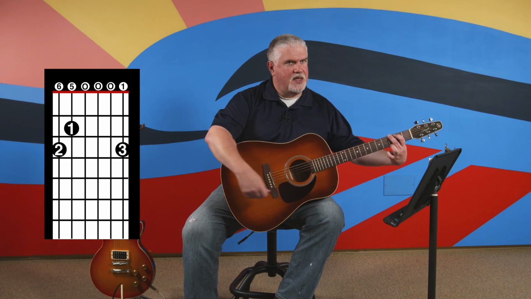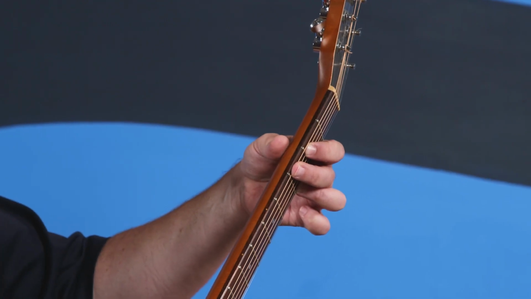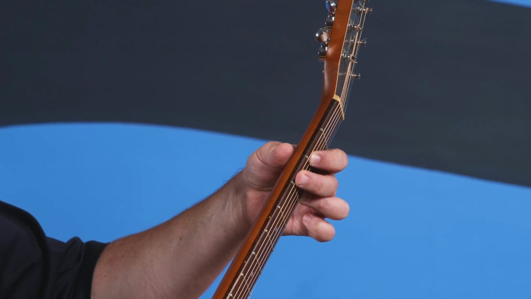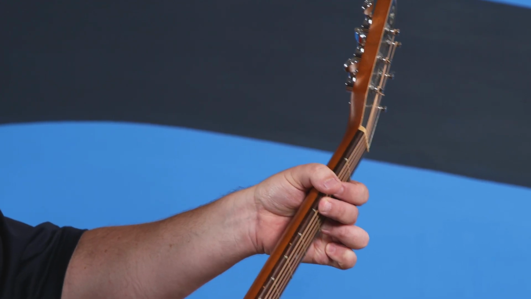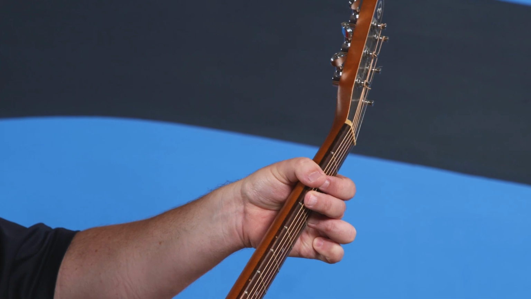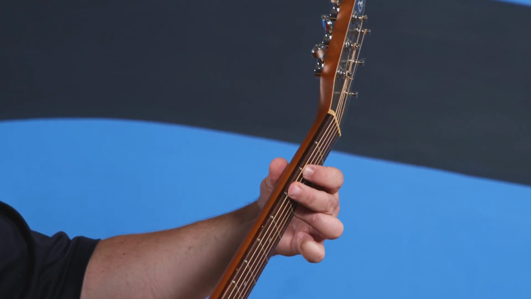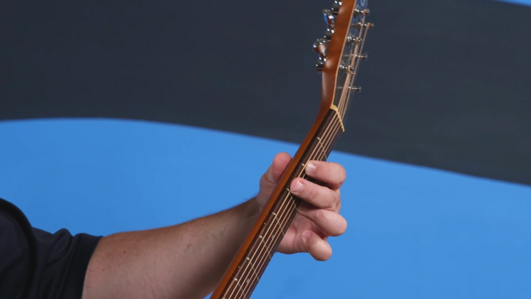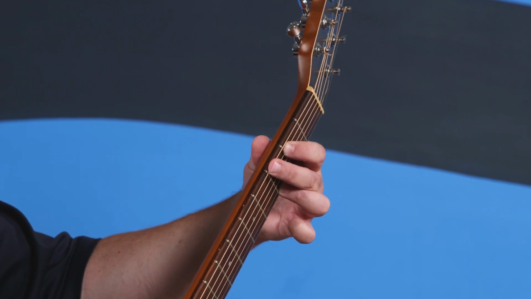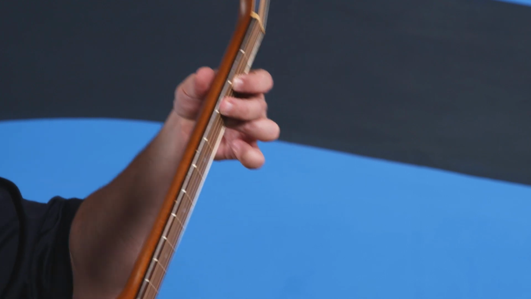When I play a G chord, and I don't know if we can get a shot of this or not, I'm going to turn this way, and hopefully you can see it. Do you see where my thumb is placed on the neck? I am not way up here like this. If I do that, I'm going to be muting strings. So I want to bring my thumb back down like this on the back of the neck. It's almost like I'm using my first finger and my thumb to pinch.